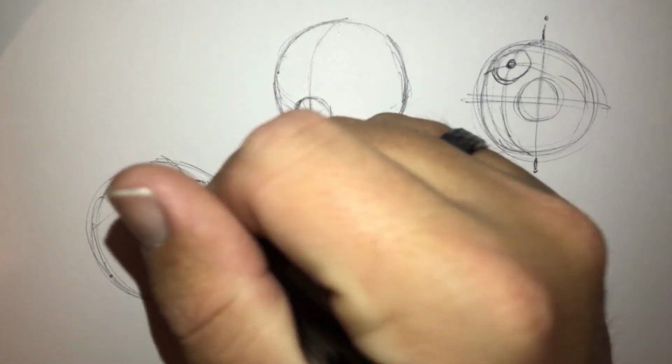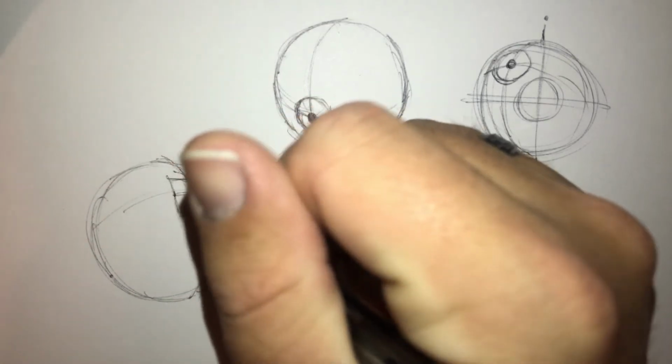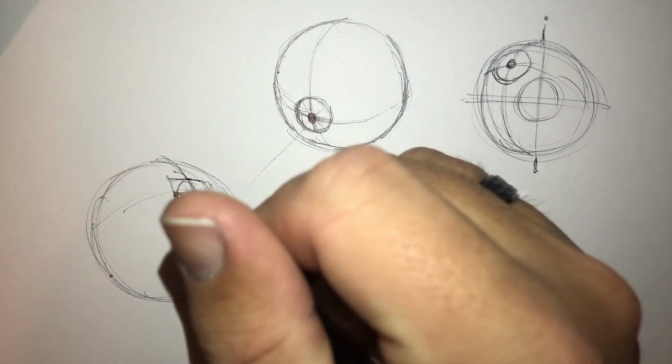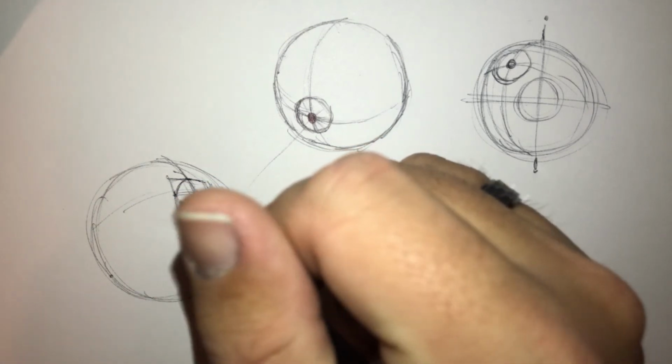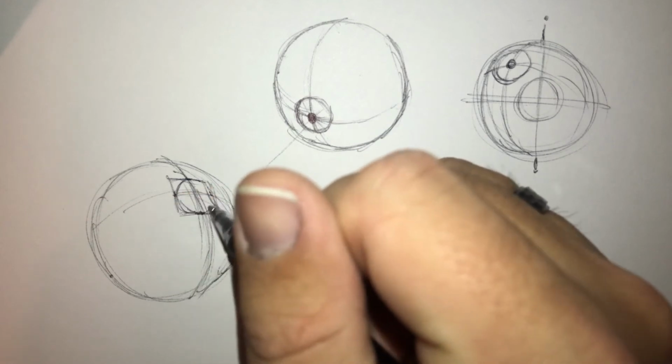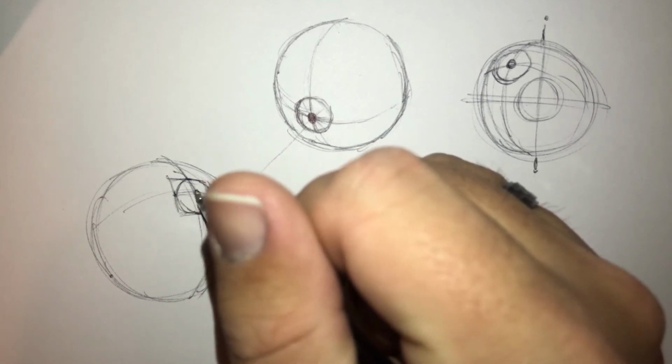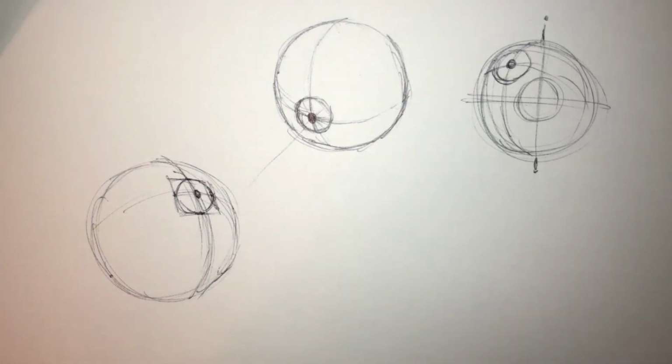Then on the outside of each quadrant, I'll begin to draw an arc from here to here, from here to here, from here to here, and from here to here. And then I can put my dot right there, and there you go. That's another way to do it.